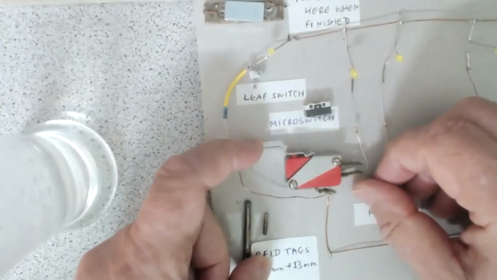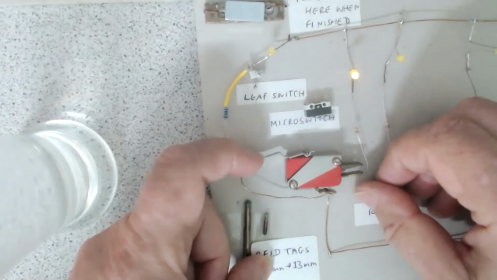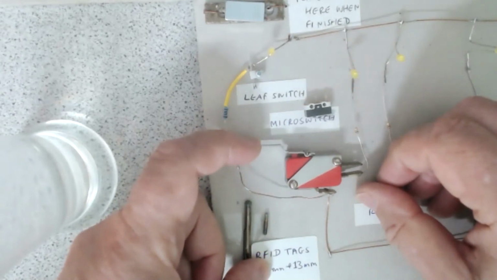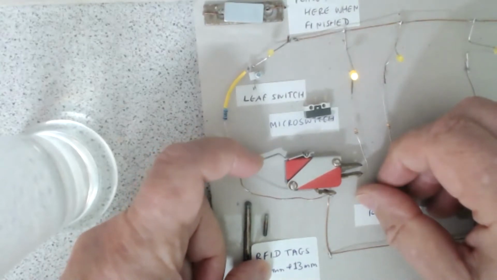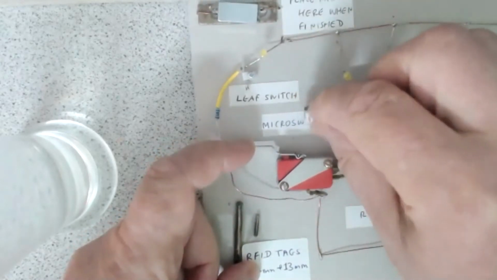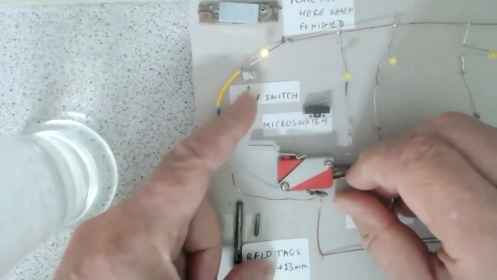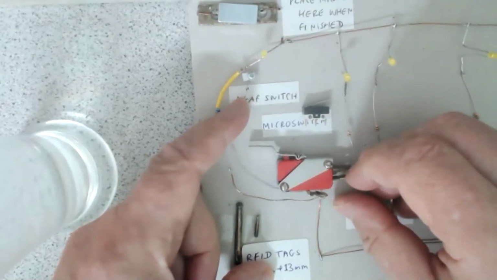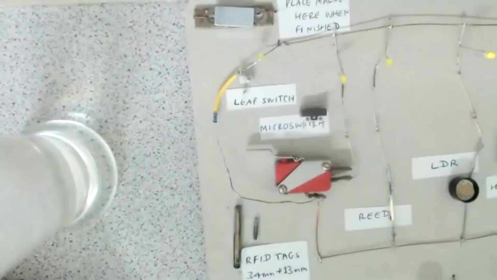The standard one has got quite a bit of pressure to make it work and quite a large amount of movement. And you can just hear a positive click when it does it. Also, while I'm here, there's a tiny leaf switch, which takes much, much less pressure to make it work. And we'll look at the two of these next.